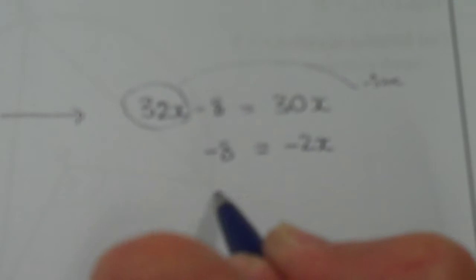have done it a different way. I could have said 32x minus 8 equals 30x. It would have been quite okay for me to take the 32x over and become a minus 32x here. So I get 30x, minus 32x is minus 2x. And then minus 8 divided by minus 2 equals x, and 4 equals x. Either way, my answer is x equals 4.